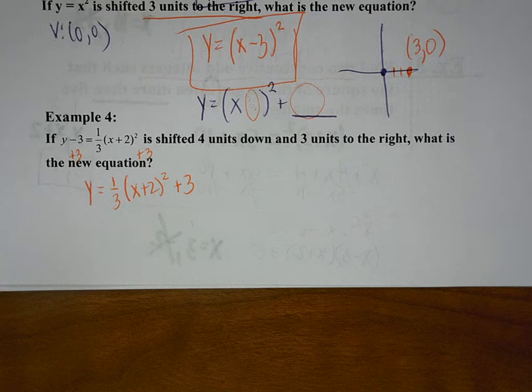So whatever's in parentheses is always opposite. So when we're writing a vertex, the x value is going to be what? And then the y value is that. There's your vertex.